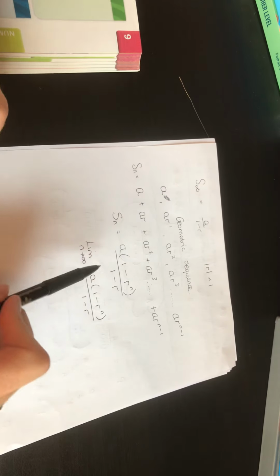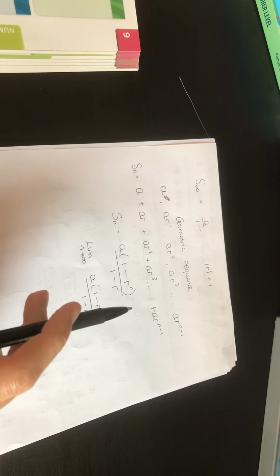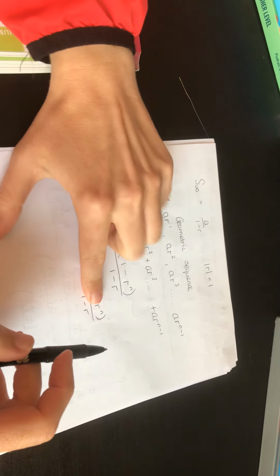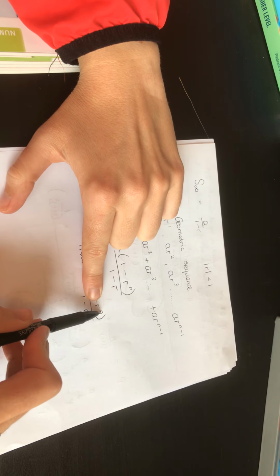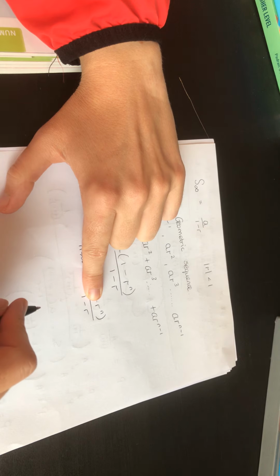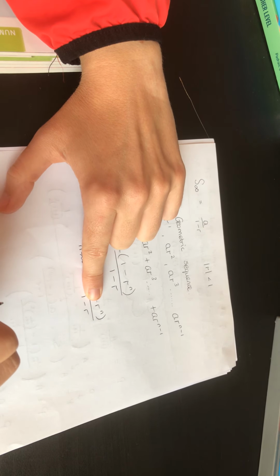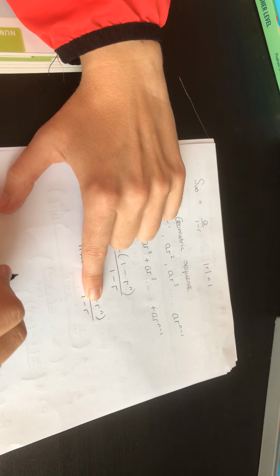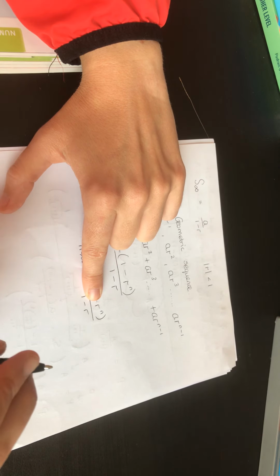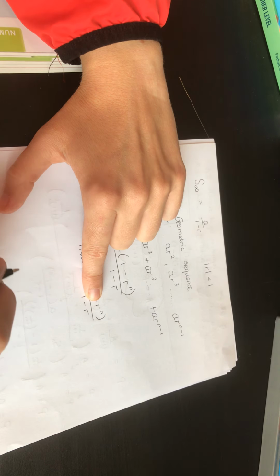Now, I have asked you to think about this before. If you got any number and you put it to maybe the power of 5, picture what your answer would look like. Now put that same number to the power of 10. Picture what your answer would look like. Now put that same number to the power of 100, to the power of 1,000,000.